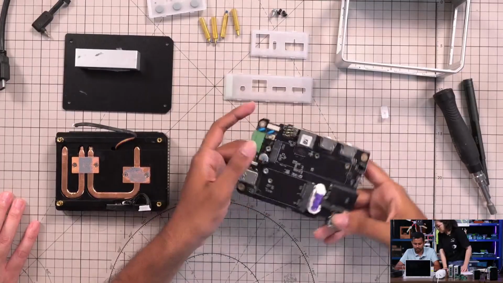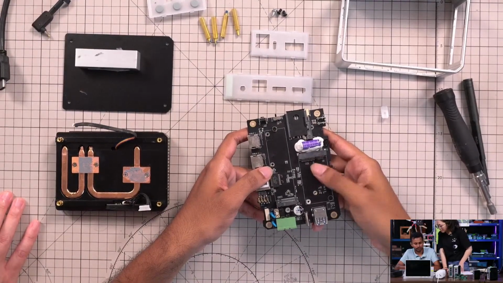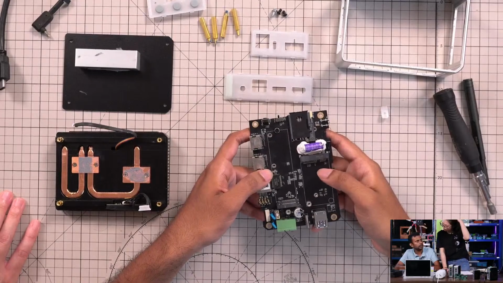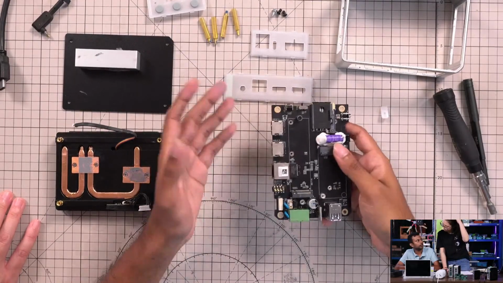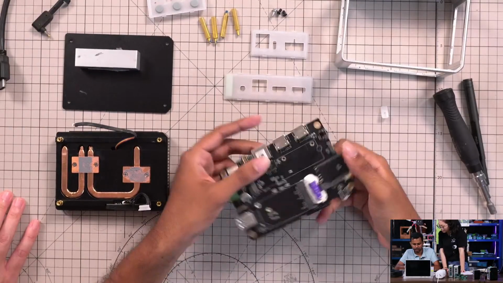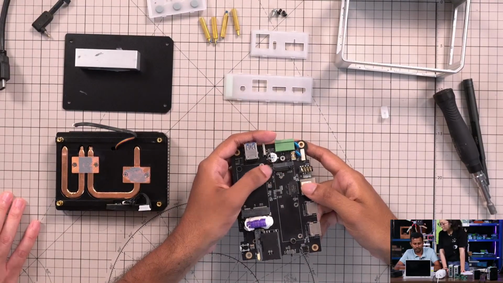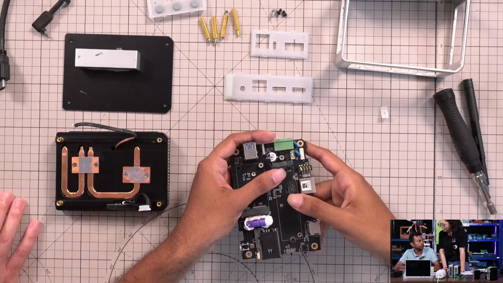And this one is another mini PCIe slot for different connectivities like LoRa and also 4G. And this one is for SSDs, you can connect SSDs and boot from SSDs.